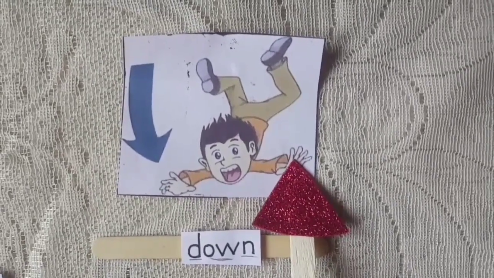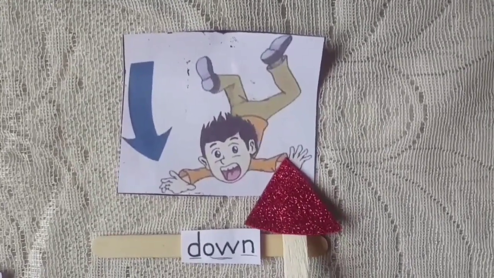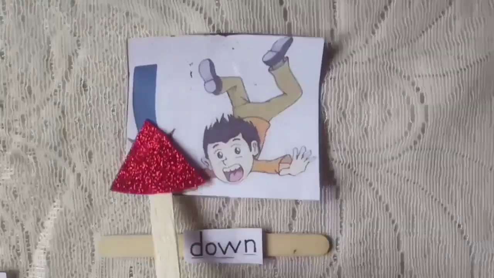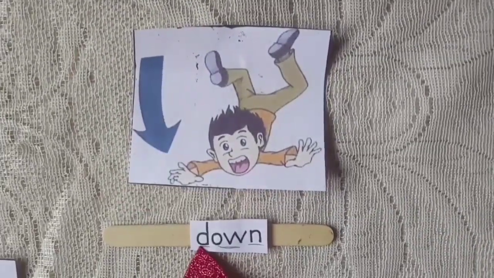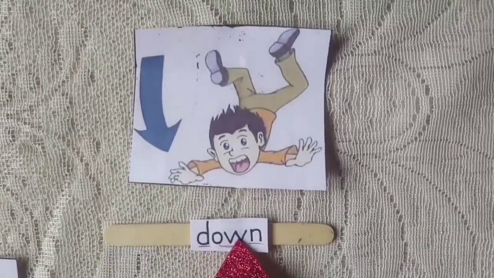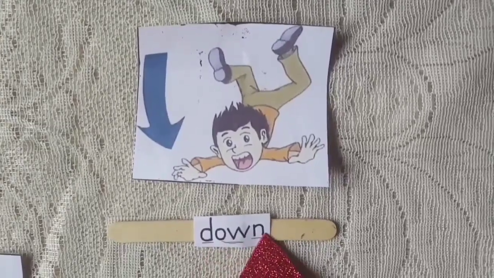In the next image, the boy is falling down. The word is down. Down का मतलब है नीचे. D O W N. Down.